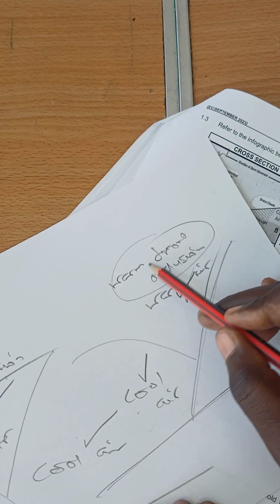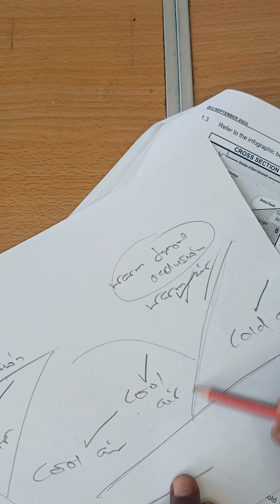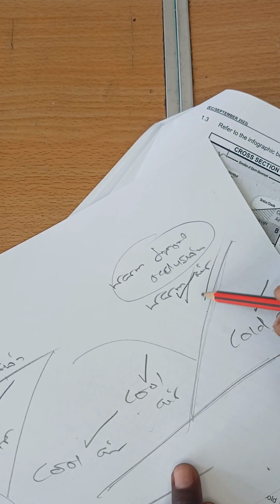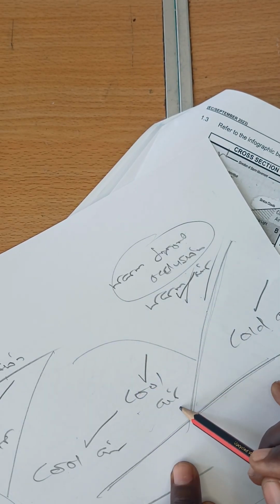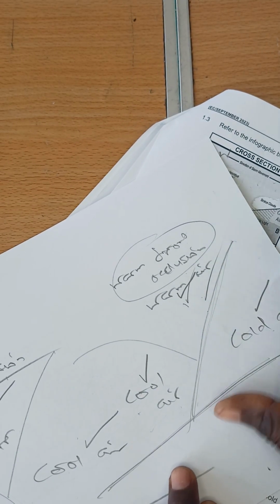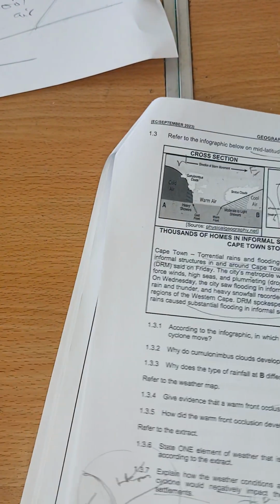Then under your warm front occlusion, the warm front is touching the surface. Ahead of the warm front, there's cold air. Behind the cold front, there's cool air. Then we've got the warm air. I've explained enough there. Okay.